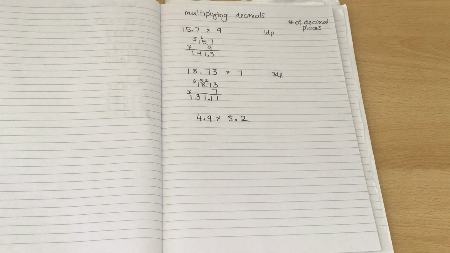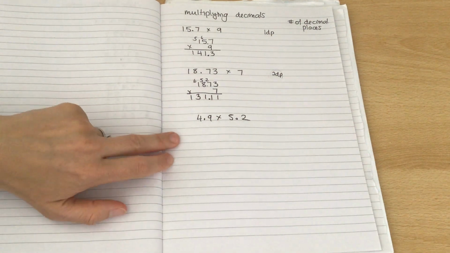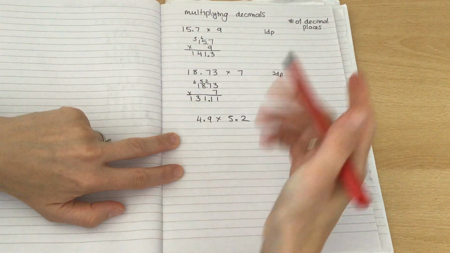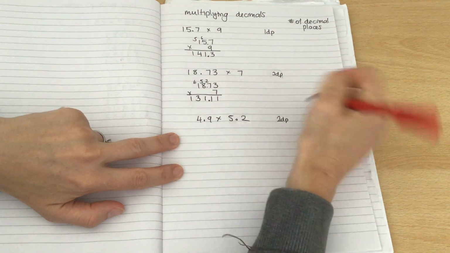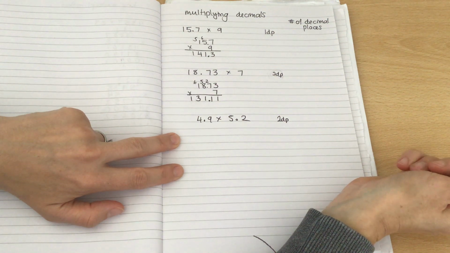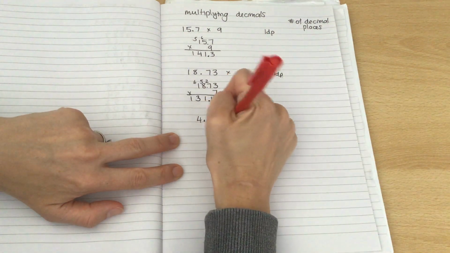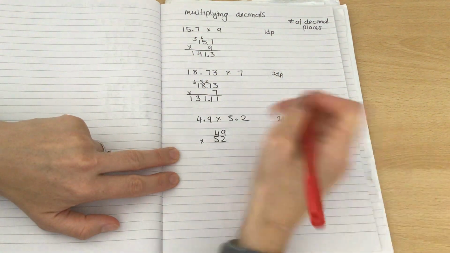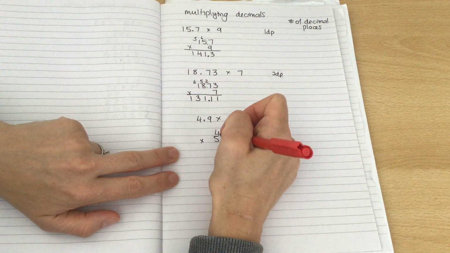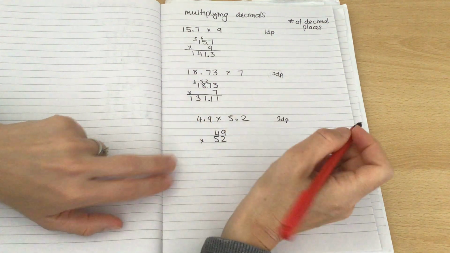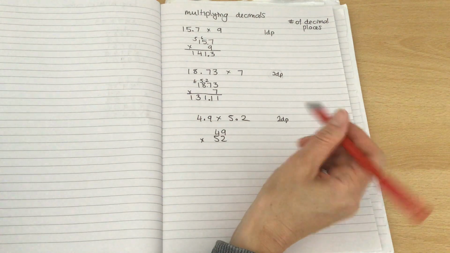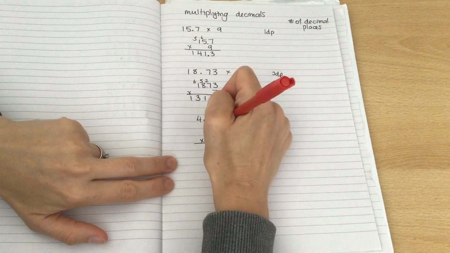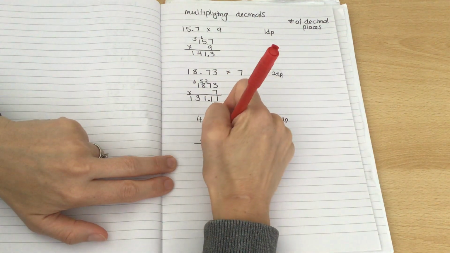Okay, let's have a look at this one now. 4.9 times 5.2. Have a look what's happening here. We've got 1 decimal place in this number, 1 decimal place in this number, giving me a total of 2 decimal places. So you do need to check both numbers. Now I'm going to do 49 times 52, and I'll put my 2 decimal places in at the end. We see now where we've got decimals in both numbers why it can get really tricky when you put decimals into the question. 2 times 9 is 18. 2 times 4 is 8, and 1 is 9.